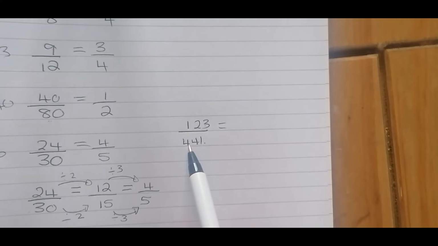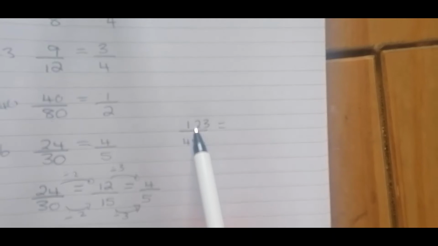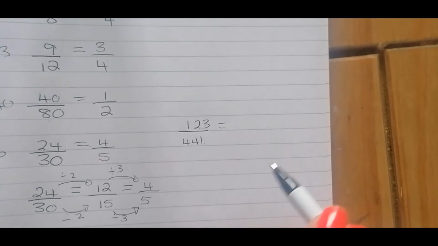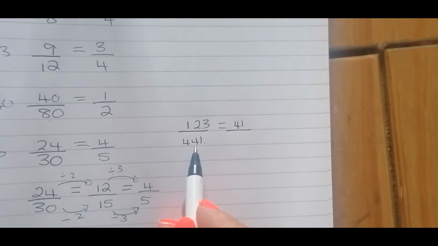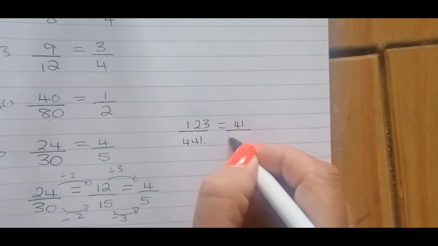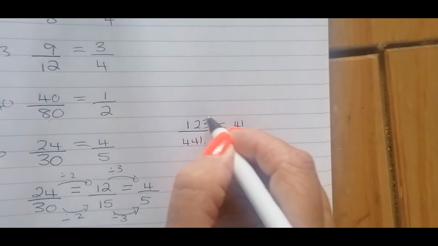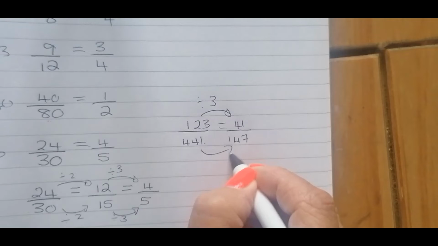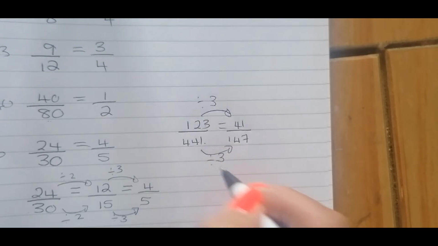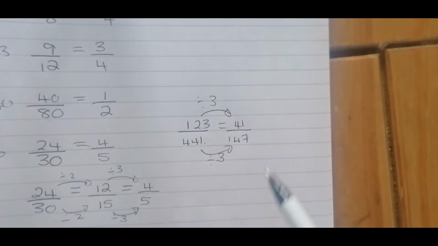So let's go ahead and divide numerator and denominator by 3. How many 3's go into 123? That would be 41. How many 3's go into 441? That would be 147. So I've divided both numerator and denominator by 3 because you do have to do the same to both to maintain that equivalence. And we've got 41 over 147.